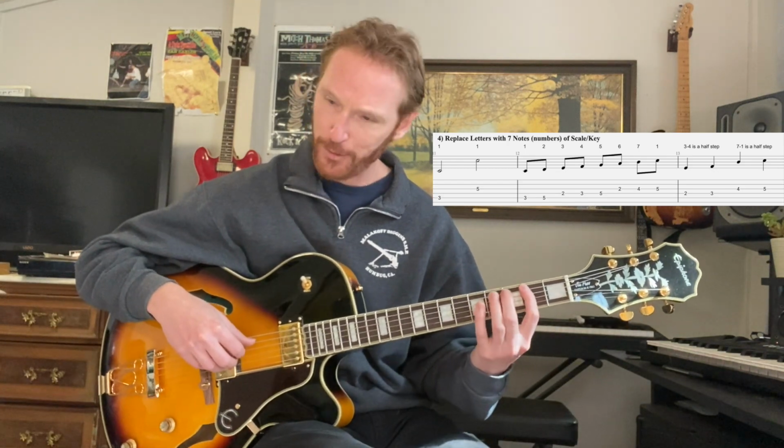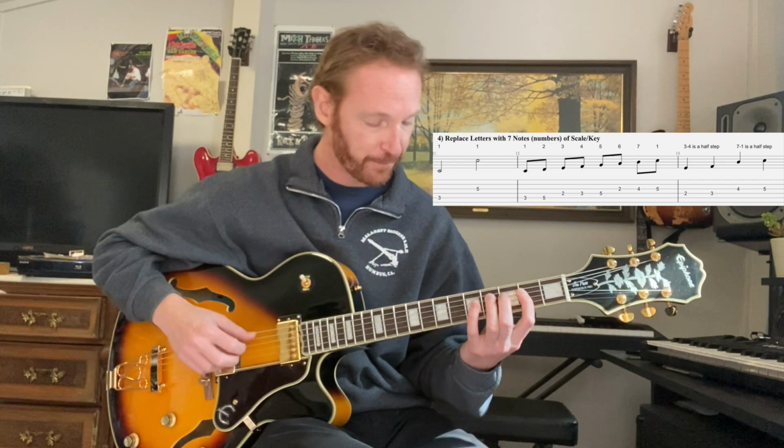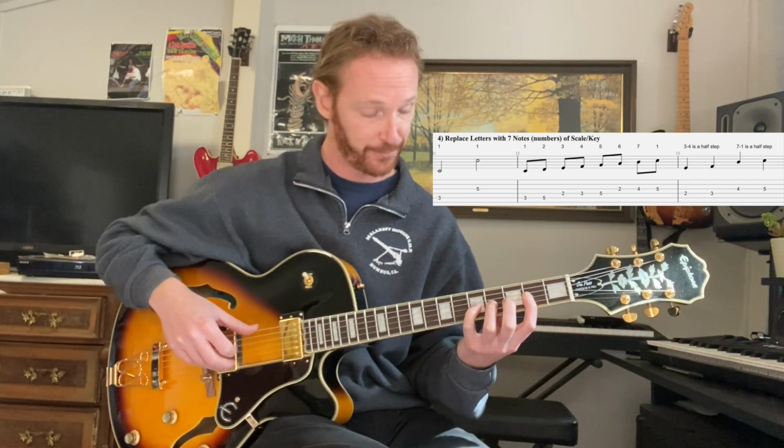So, for instance, instead of C, D, E, all the way till I get to C, I'm going to keep in mind that there's 7 notes in this scale, in this key of C major. And I'm just going to count them out. And when I get to 7, I'll start over at 1, and I've made it to my octave. All right? So, 1, 2, 3, 4. Okay? 3 to 4 is a half step. So 1, 2, 3, 4, 5, 6, 7, 1. I've made it. 7 to 1 is also a half step.